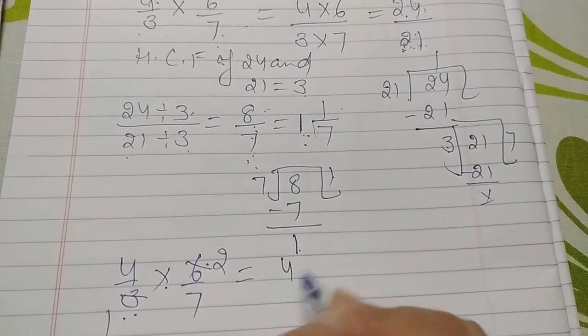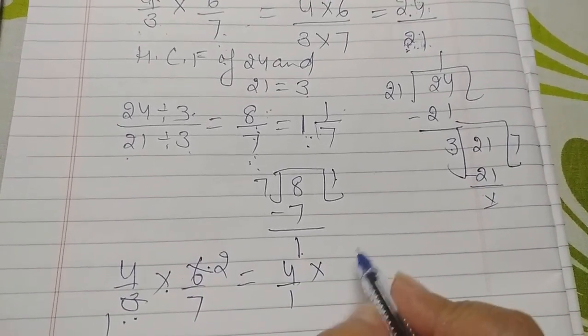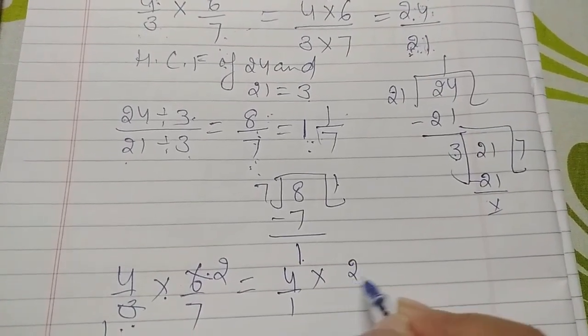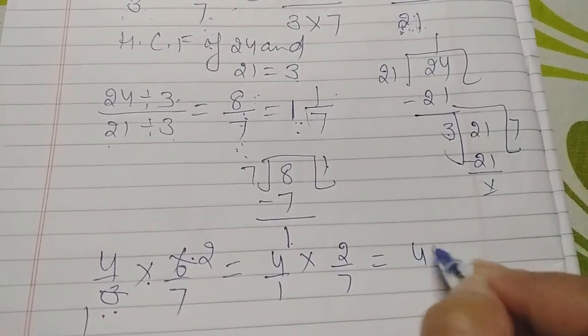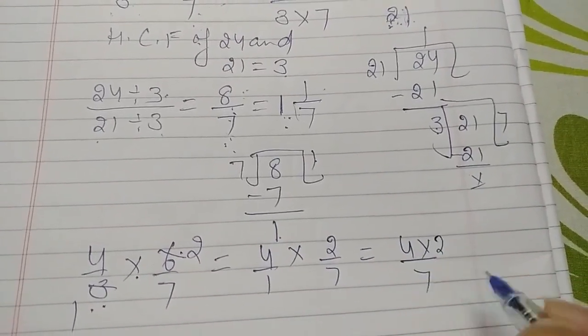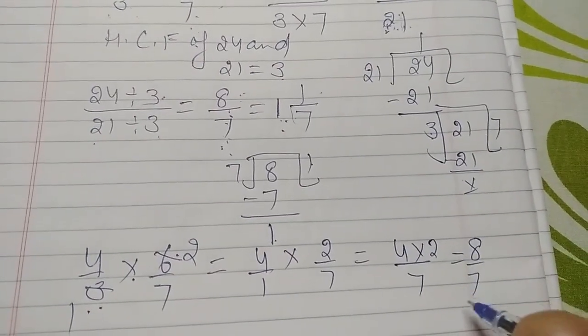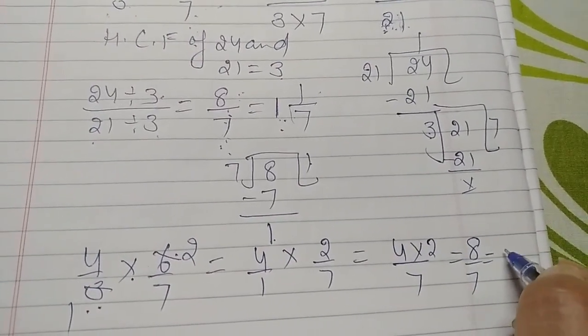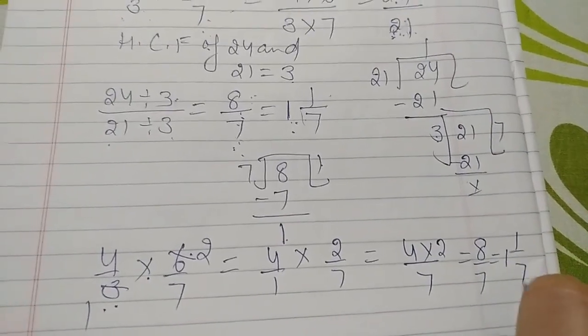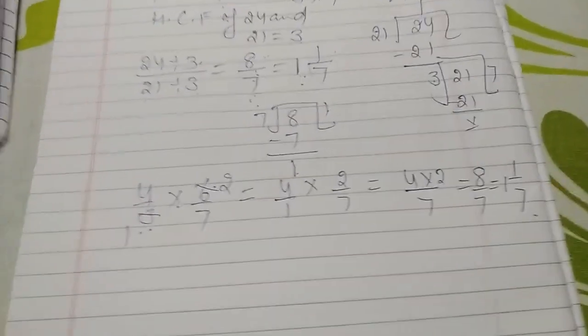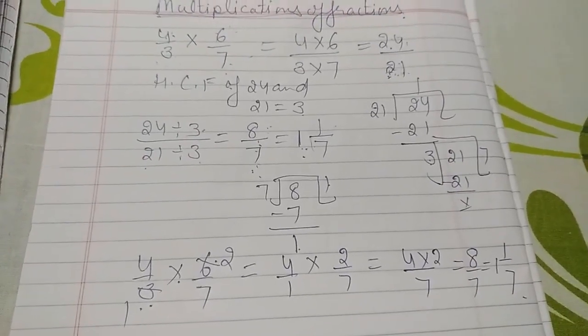Here also after that I got the numbers 4 by 1, then 2 by 7. Now you multiply 4 into 2 by 7, that is 8 by 7. Same, after getting the improper fraction, convert into mixed fraction, 1 and 1 by 7. So there are two ways of solving the question.